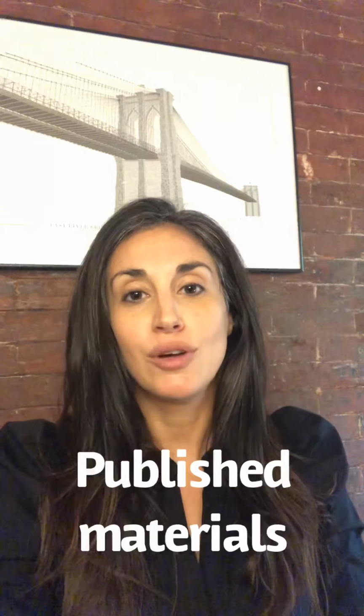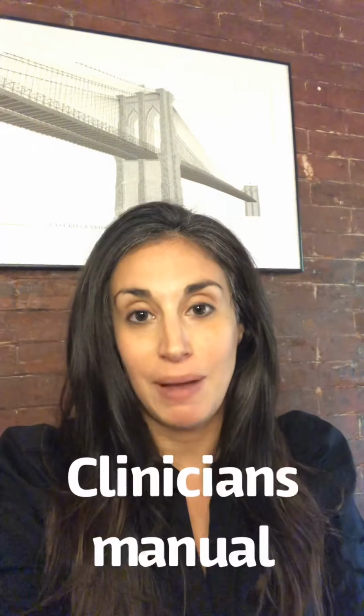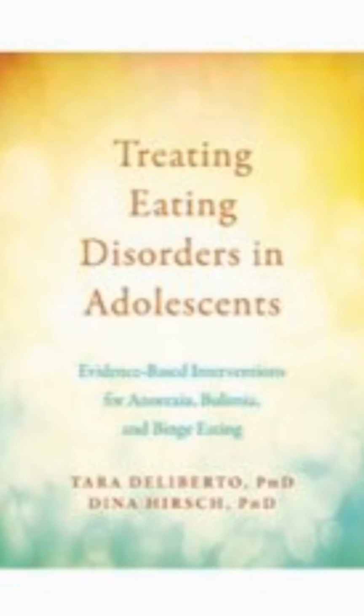So there are the published materials and also the content of what is written in those published materials. So let's start with the published materials. There are two sets of IMT works. The first in the set is the Clinician's Manual, Treating Eating Disorders in Adolescents. And this book is only for mental health professionals providing treatment to people with eating disorders.